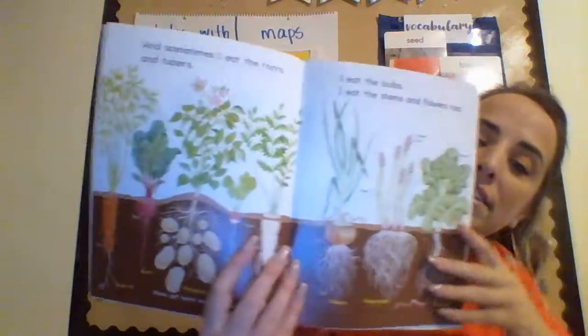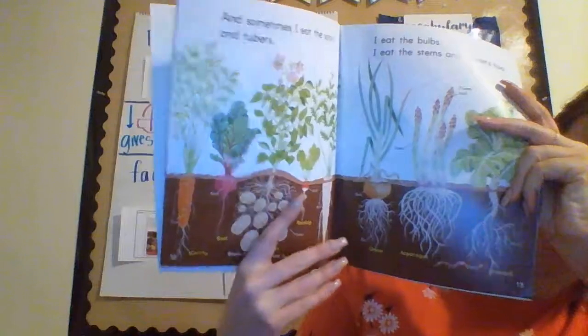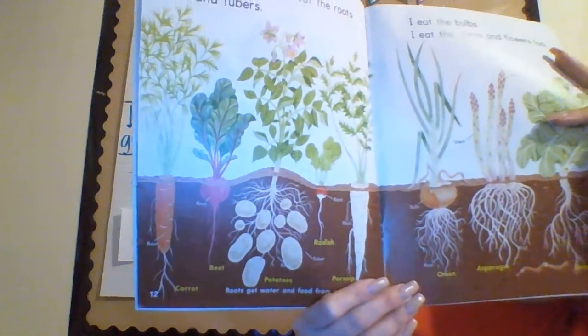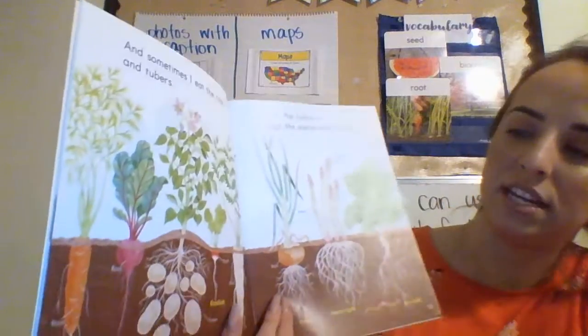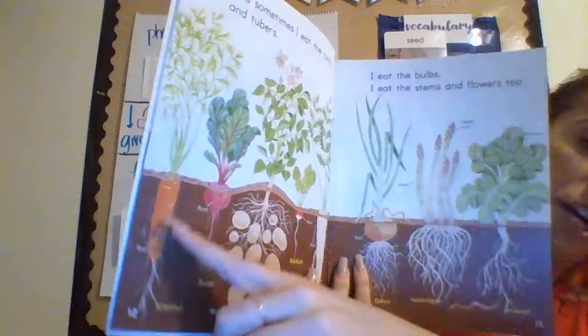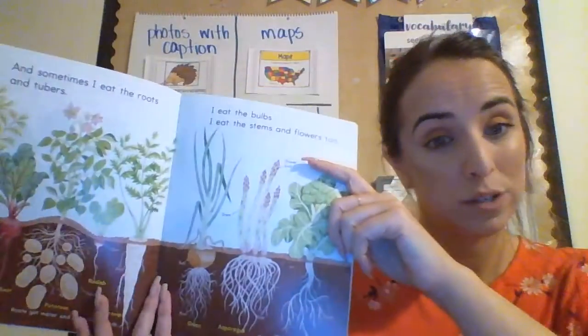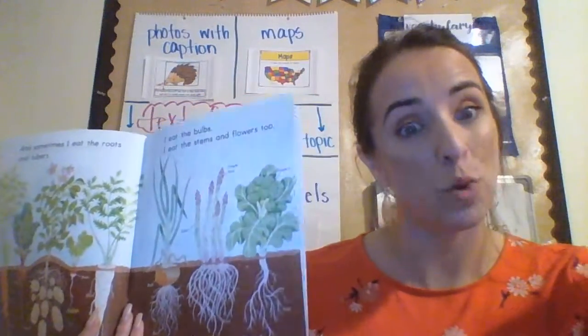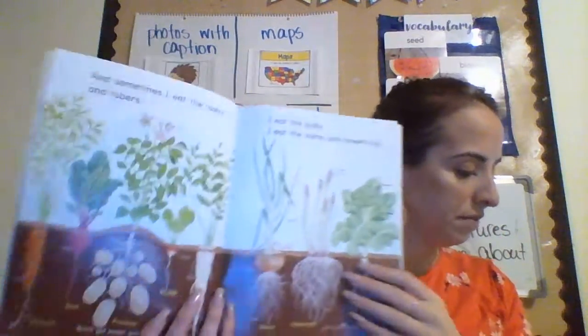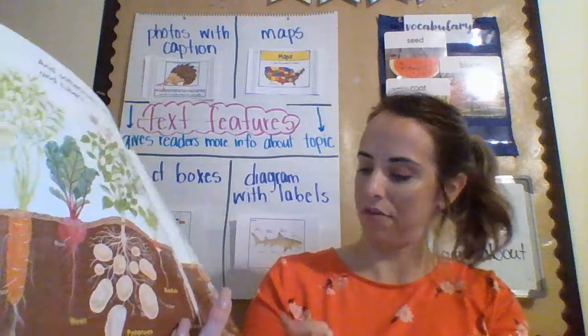So how did this text feature help you learn more about the plant? Is it showing you where all the roots are? I know that I love to eat carrots, and like we talked about before, the orange part of the carrot is the root. So when we eat carrots, we eat the root, okay? Here we go, let's get to page 13 on the other side.